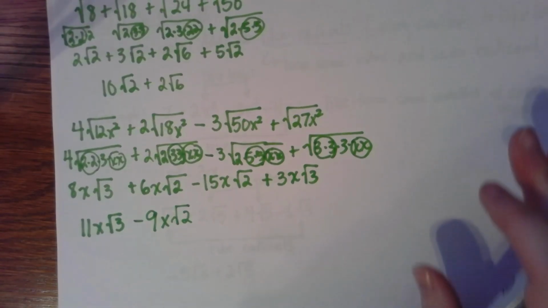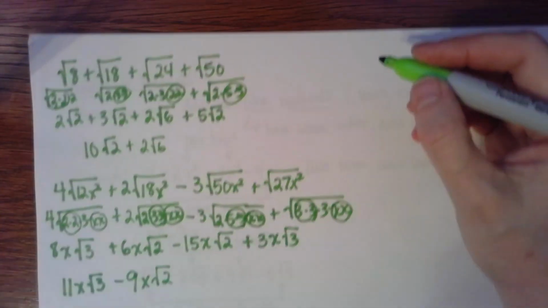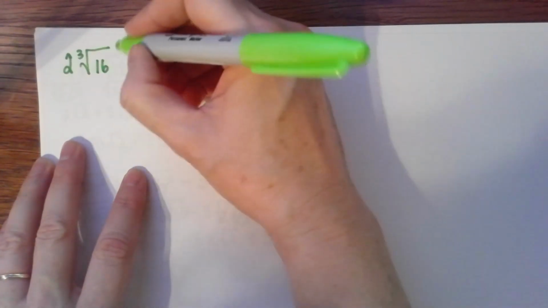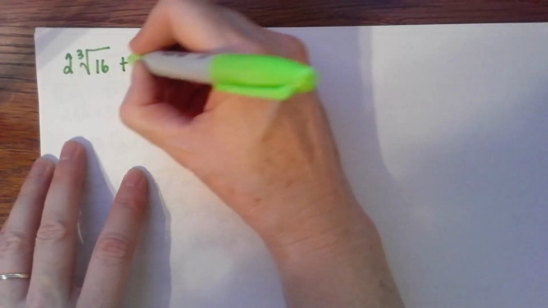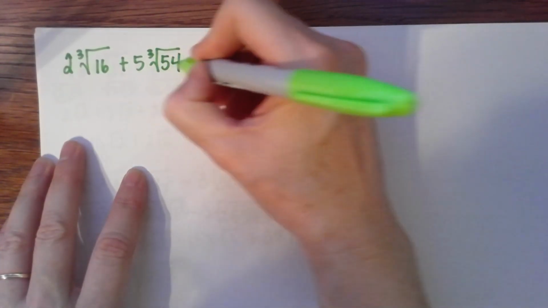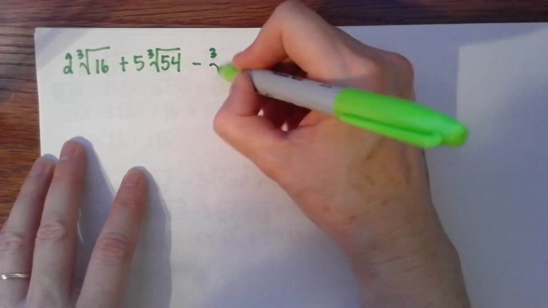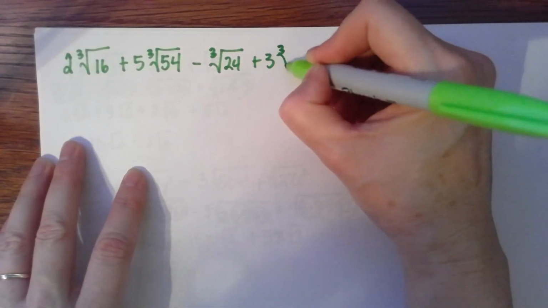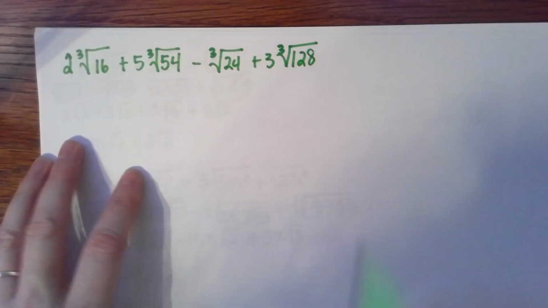All right, let's try one with cube roots. Here, let me get a new piece of paper. Okay, let's try this one. Let's say we had 2 cube roots of 16 plus 5 cube roots of 54 minus the cube root of 24 plus 3 cube roots of 128.